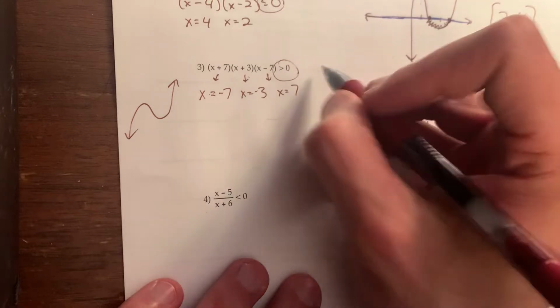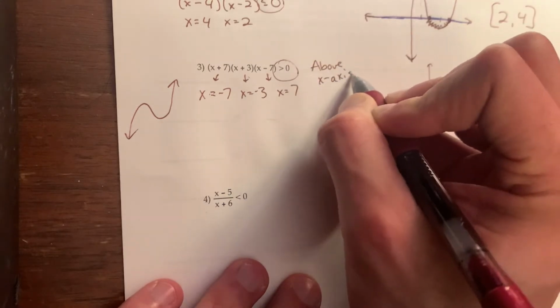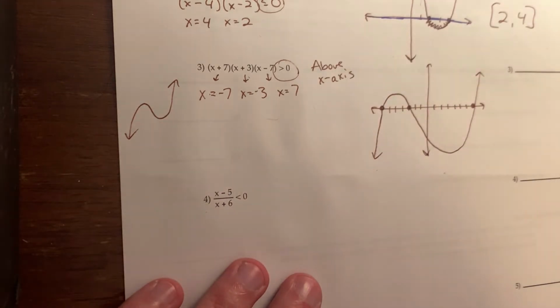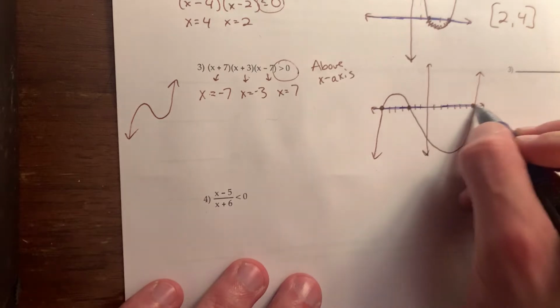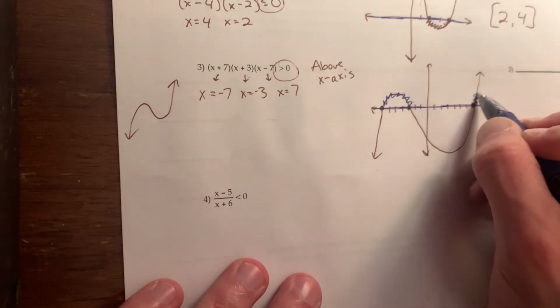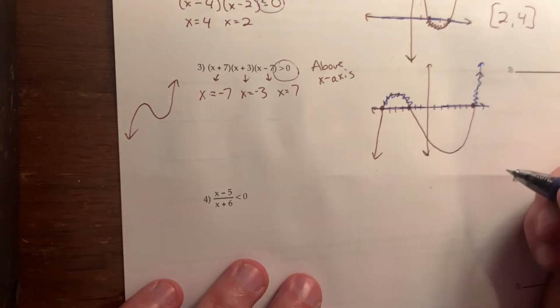And again, what am I looking at here? I'm wondering, when is this going to be above the x-axis? For what x values are the y values above the x-axis? And again, I look at this, using my x-axis as my reference line, it is above right here, and it is above for this portion here, from here all the way to the end, right?